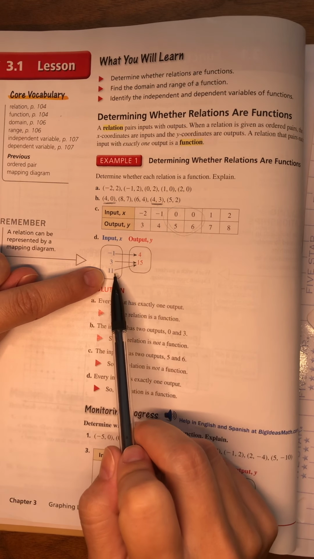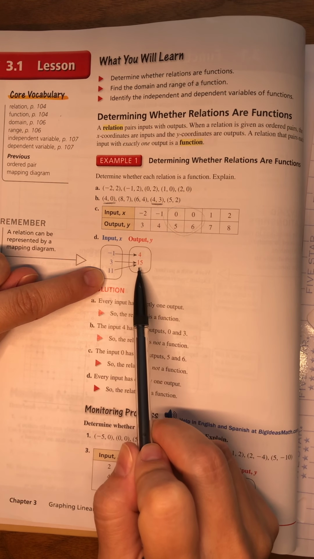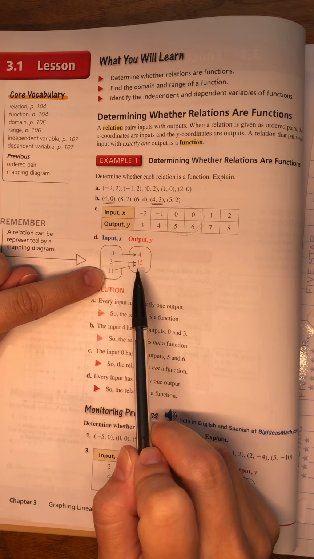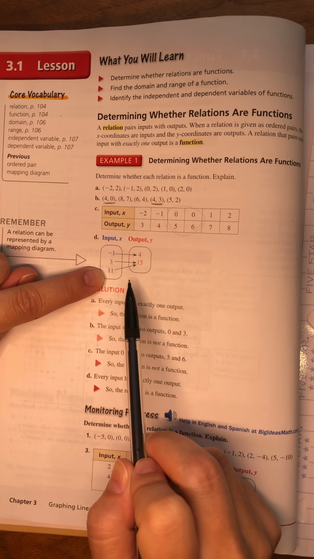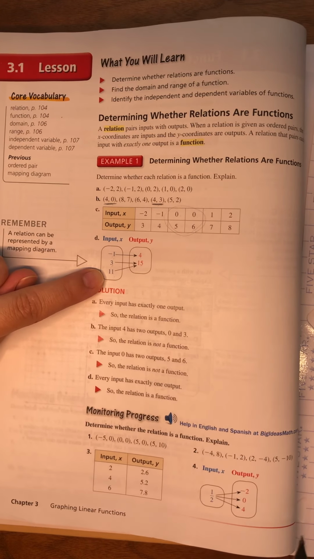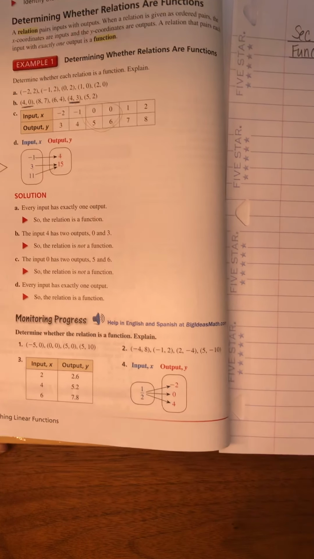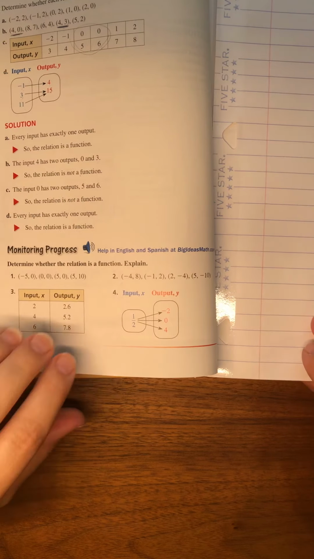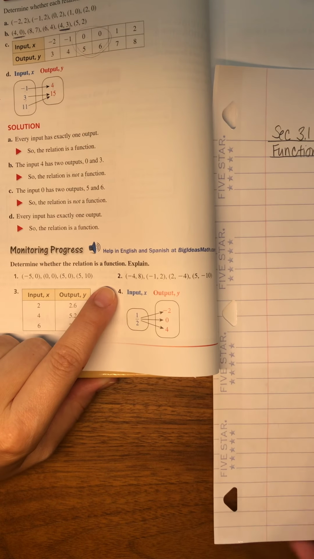Okay, so notice how this is pointing both at the 15. That's okay. The y's are allowed to be the same. It just matters that the x's can't go to different y's. All right, let's take a look at 2 more examples. Let's see if we can do these here. We're gonna look at monitoring progress number 2.